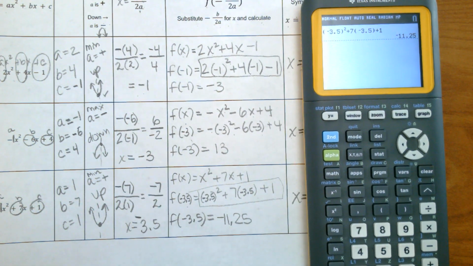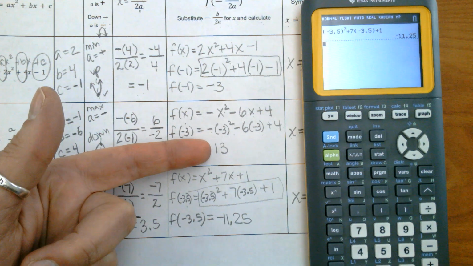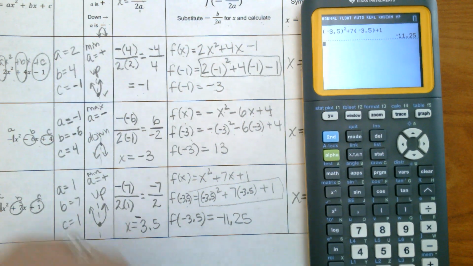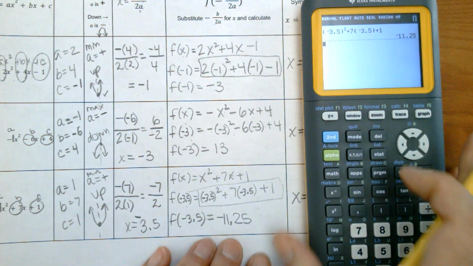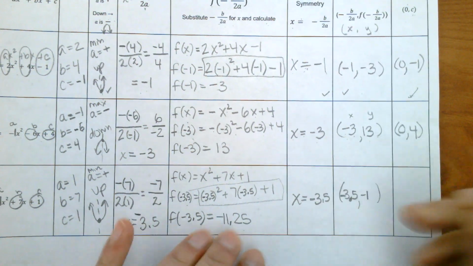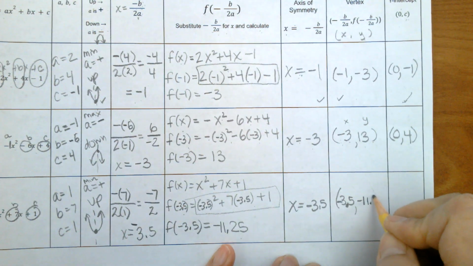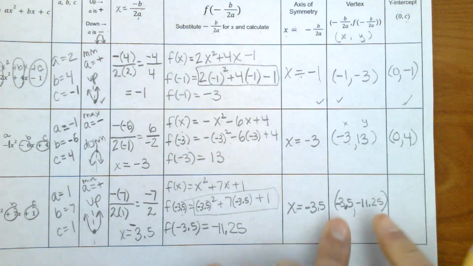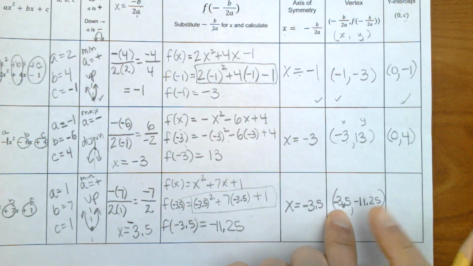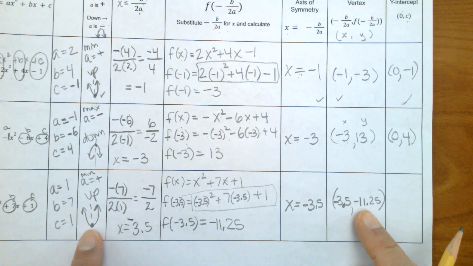Now, decimals, absolutely fine. That's okay. They're not going to be perfect numbers like negative 3 and 13. They're not going to be perfect integers. Integers are whole numbers and their opposites. Decimals are fine. So, here's the y value. Negative 11.25. So here's the vertex, negative 3.5, negative 11.25. Wow, so this goes far down on the negative values for x and y. So that's where that minimum value is.